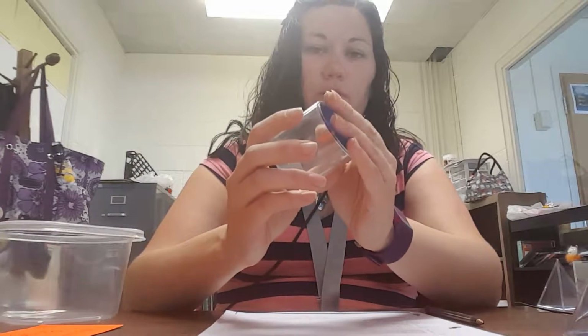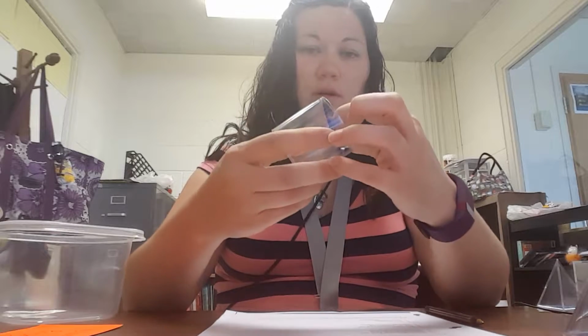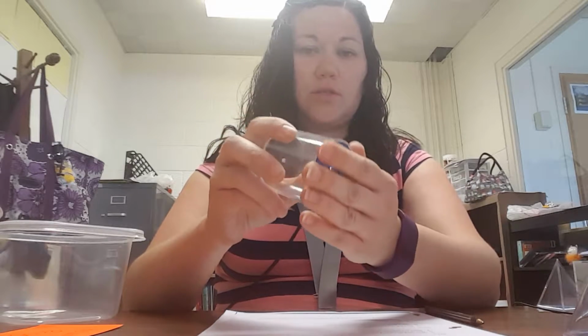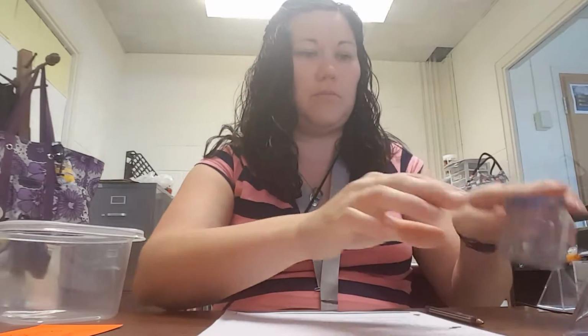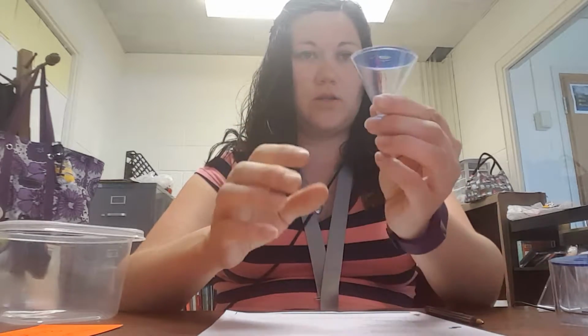Cylinder is a little different. It's like a prism, but it has that circle base, so it's a cylinder. But when it comes to a point, instead of being called a pyramid, this is a cone, like an ice cream cone.